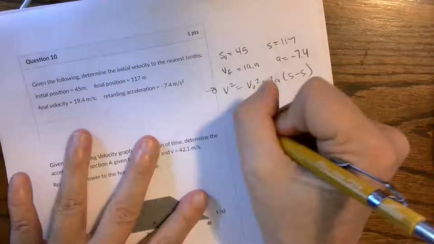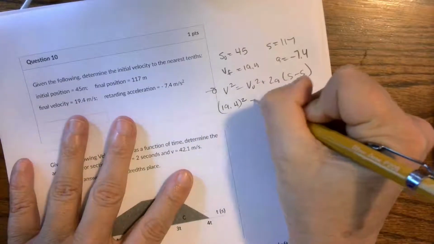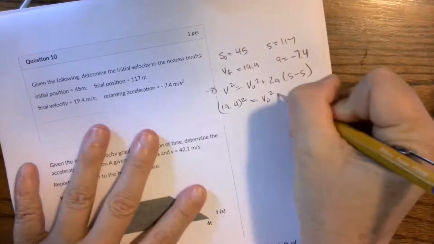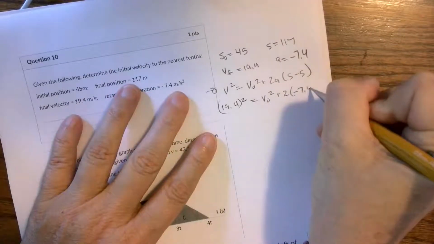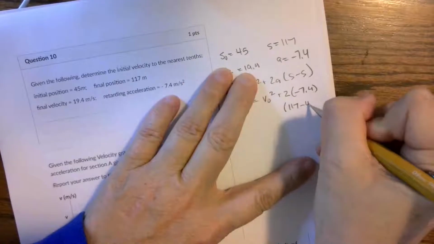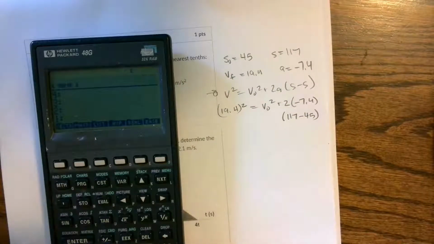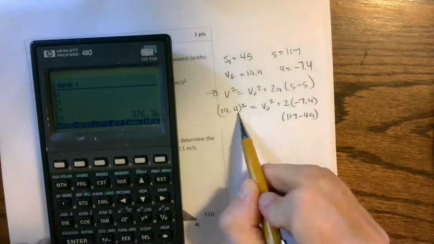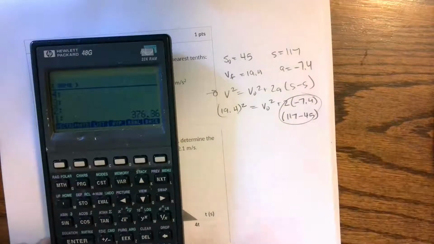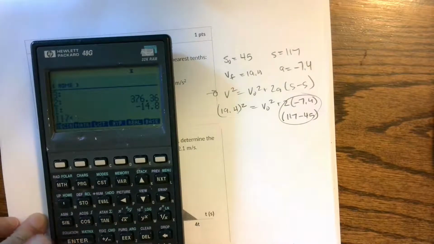So I have 19.4 squared equals v naught squared plus 2 times negative 7.4 times 117 minus 45. So 19.4 squared, and then I'm going to take this 7.4, change signs, times 117 minus 45, times 2.